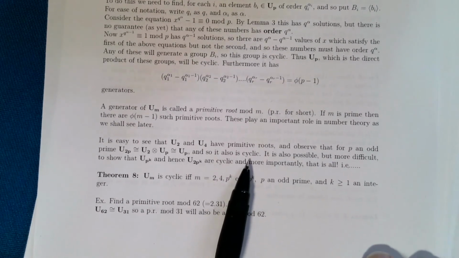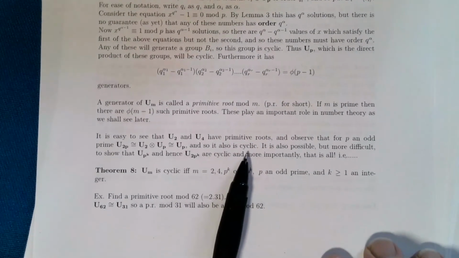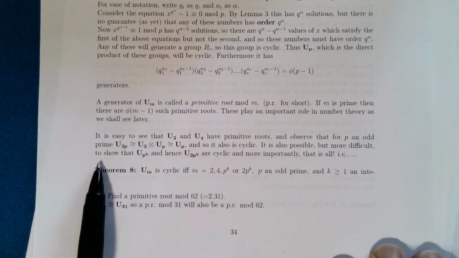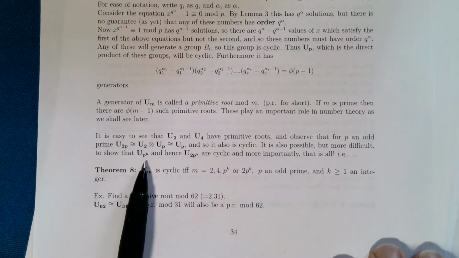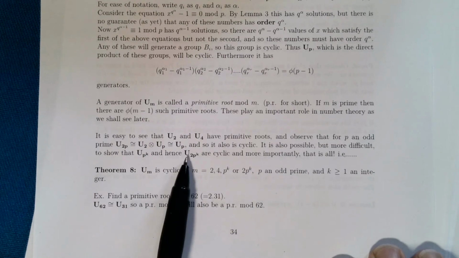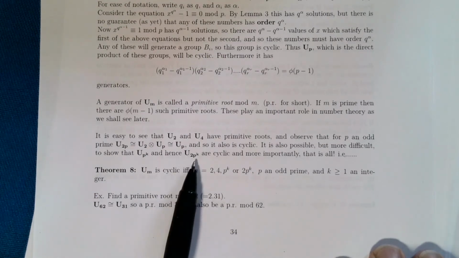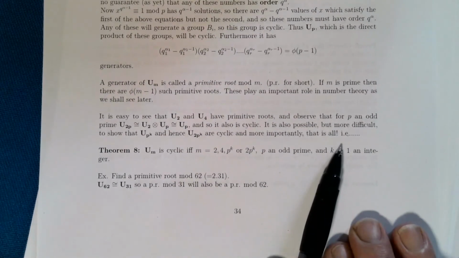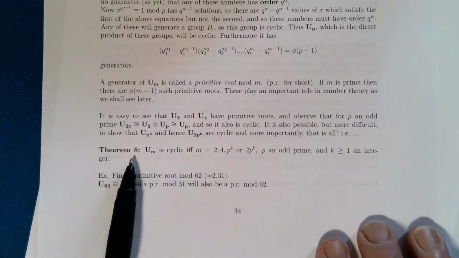Now for the full story, it's also possible, but more difficult, and I'm not going to do that here, to prove that U_p^k is cyclic, and hence by the same argument, U_2p^k is cyclic as well. And more importantly, that's the end of the story. There are no more. In other words, I summarise this in our Theorem 8.